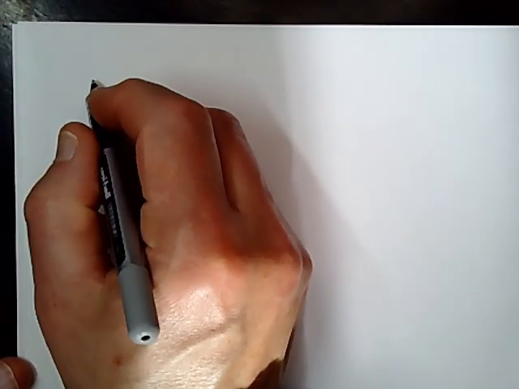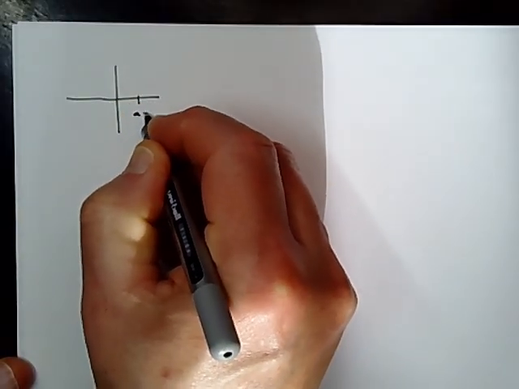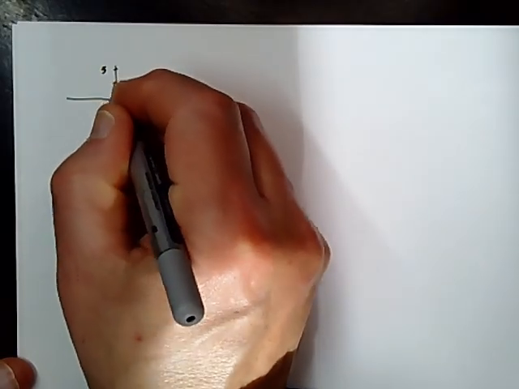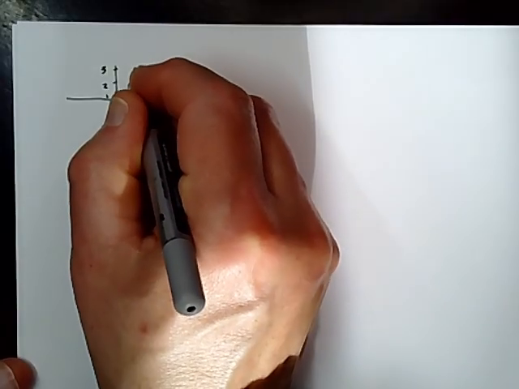So I'm looking for the limit as x goes to 1 from below of f of x to be 3. So I'm going to draw a graph. The action happens around a equals 1. And I want the limit as x approaches a from below of f of x to be 3. So maybe something like this.